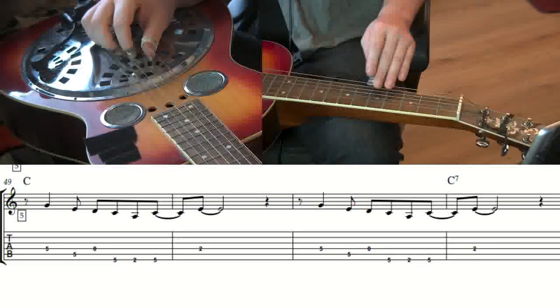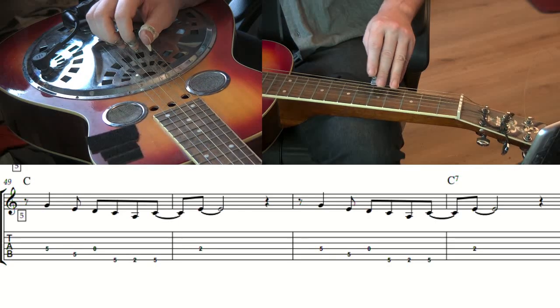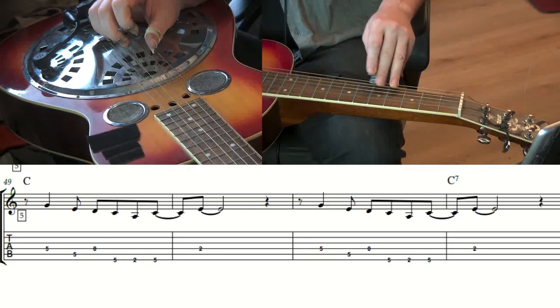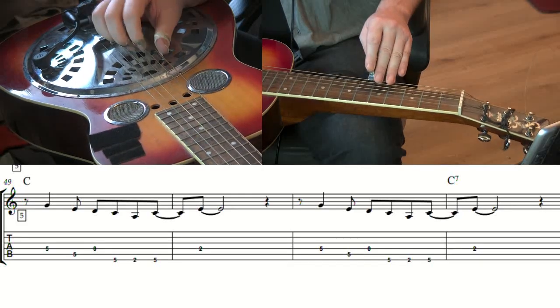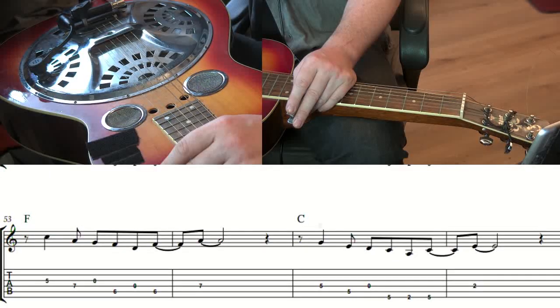I think I'm just using my thumb for those last notes. No index, thumb, finger. 2, 3, 4. Okay, so there's the riff for C.